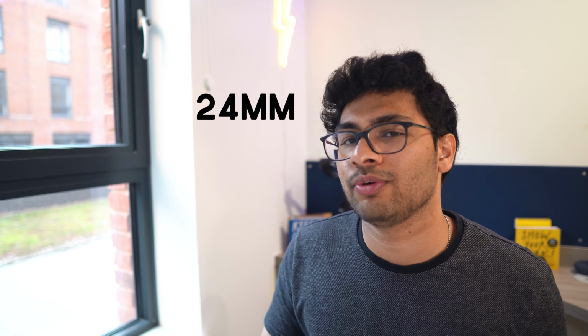Now let's talk about the 16mm focal length in general. One thing to note is that this is an APS-C lens, meaning that its effective focal length is actually 24mm. When I first got this lens, I either found it too wide or not wide enough in my use cases.